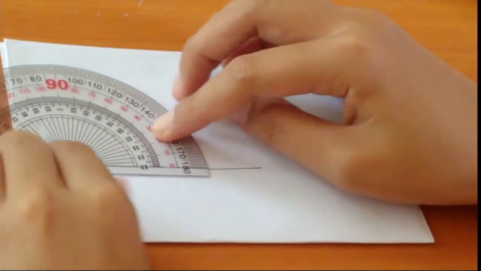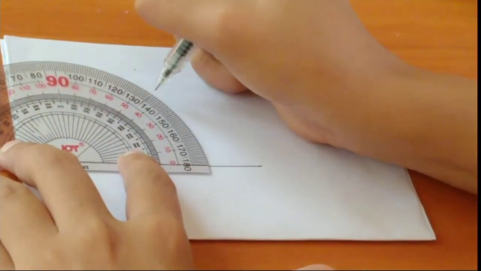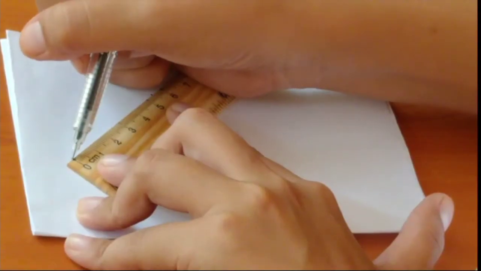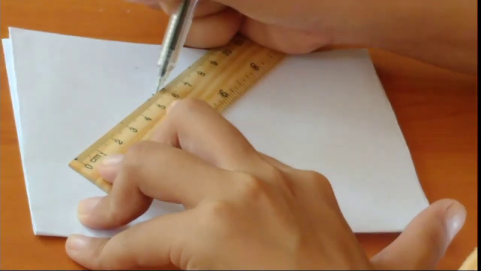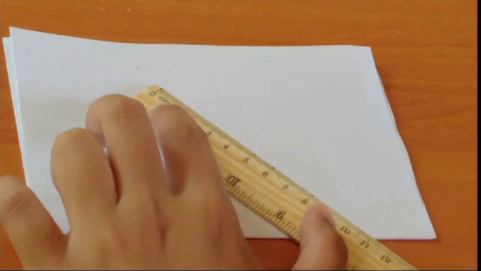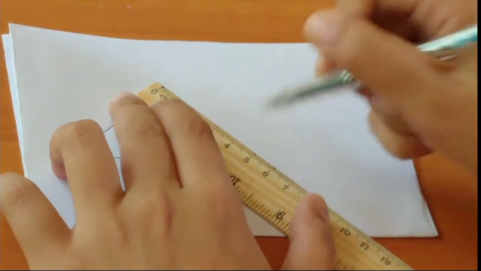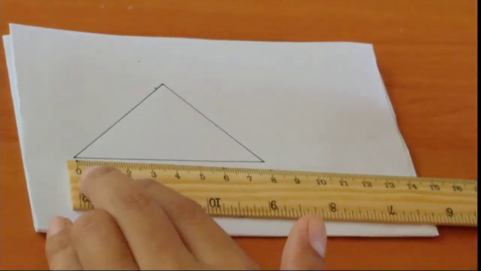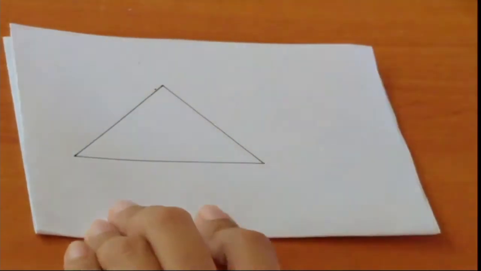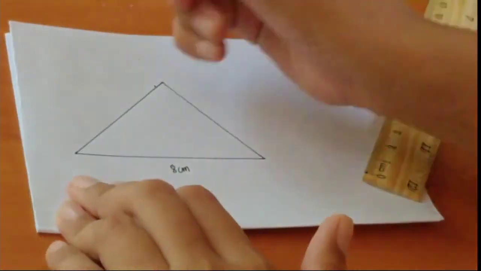Put a construction mark. Step 3. Use a ruler to draw a line from the endpoint of your given side to the construction mark. Step 4. Draw the third side of the triangle. Step 5. Erase the extra parts. We finally have a triangle with sides 8 cm and 6 cm and one angle that measures 45 degrees.